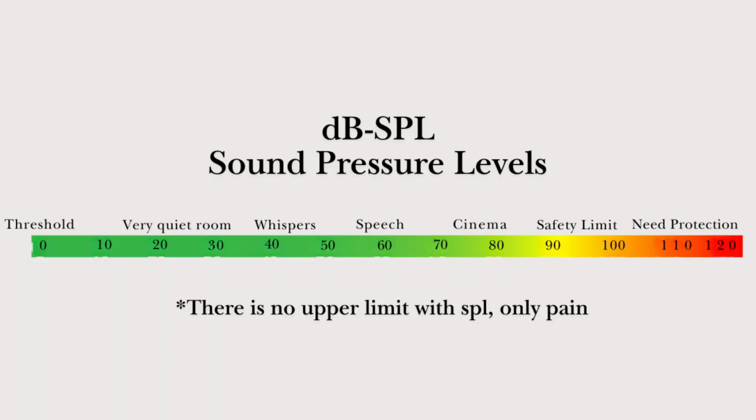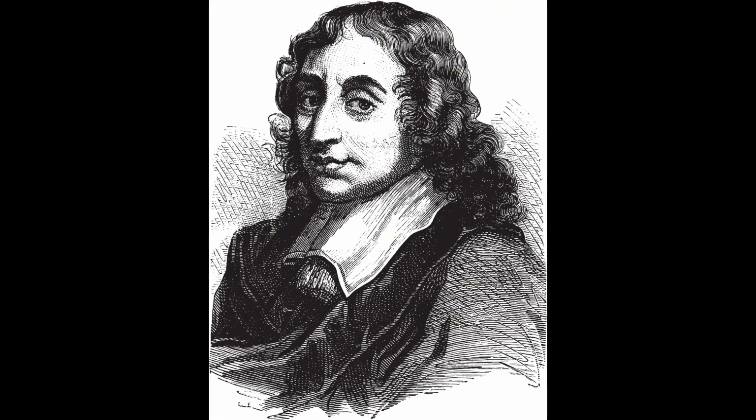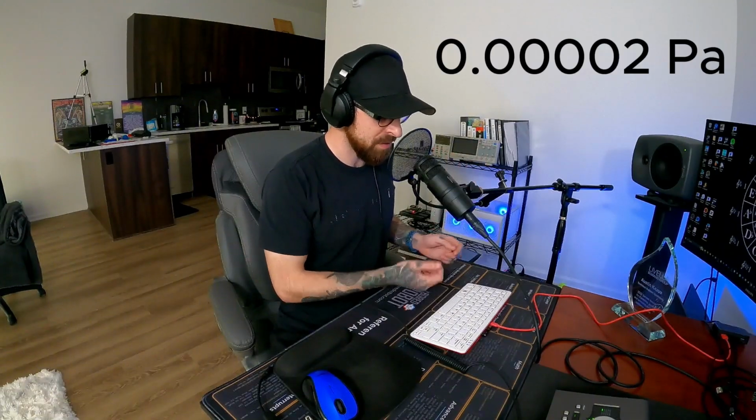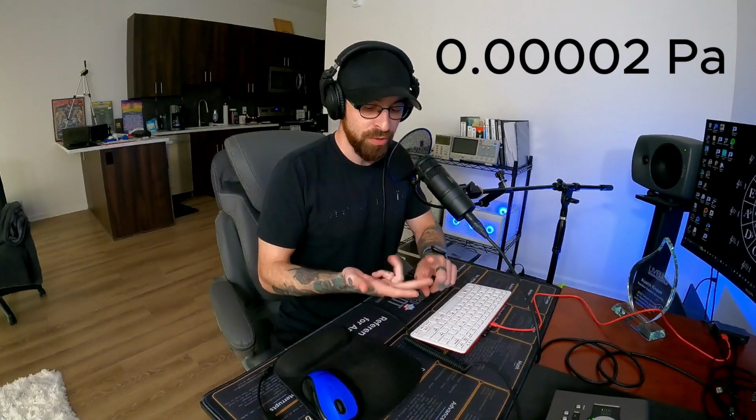SPL stands for sound pressure level, and sound pressure is measured in pascals, named after Blaise Pascal, a French mathematician and physicist. So just like humans can hear from 20 hertz all the way up to 20,000 hertz, the threshold of human hearing, meaning the quietest sound that we can hear as humans, is 0.00002 Pascal. In other words, 0 Pascal is a perfect vacuum, or essentially it's outer space. There's no air pressure at all.